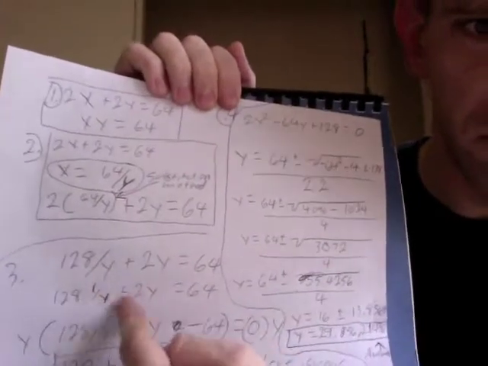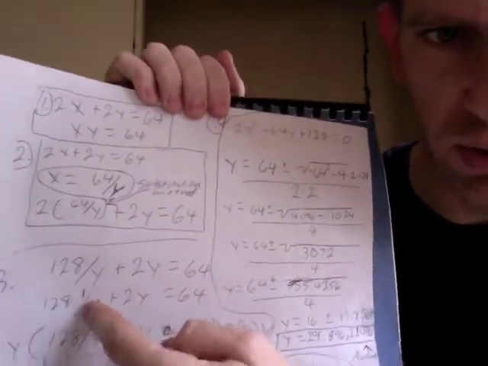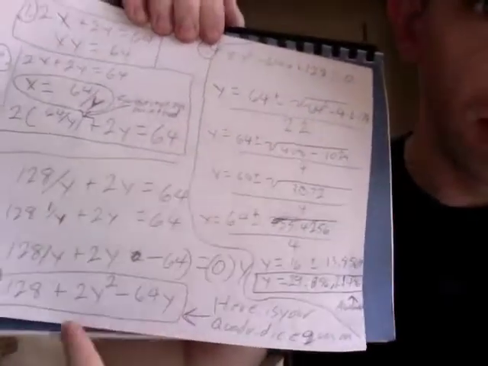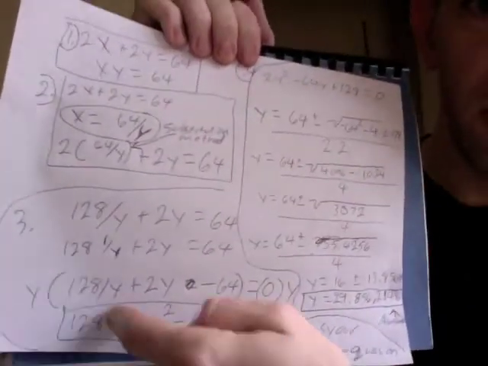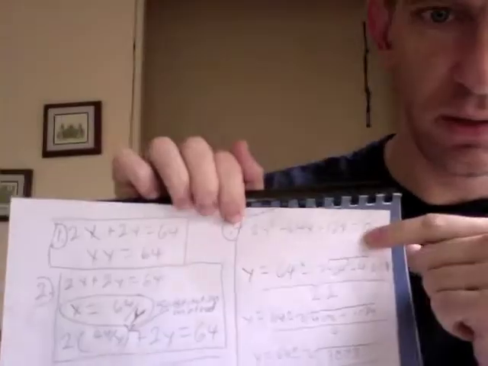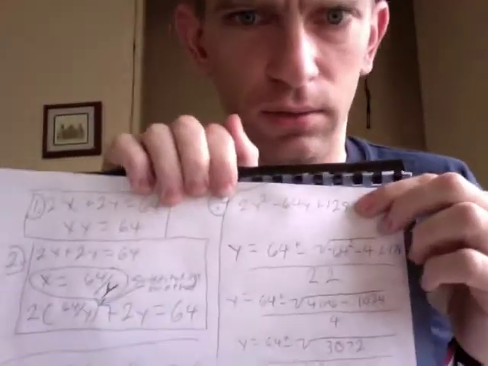I tried to solve it by factoring, but then I realized it was a quadratic equation. And here you see it turned into a quadratic equation when I tried to simplify it. So I reformatted it into quadratic equation format and started solving like that.